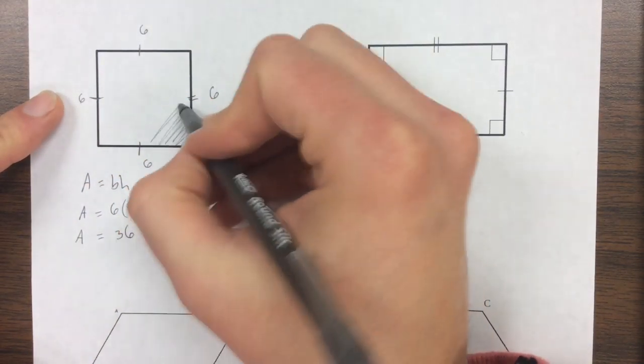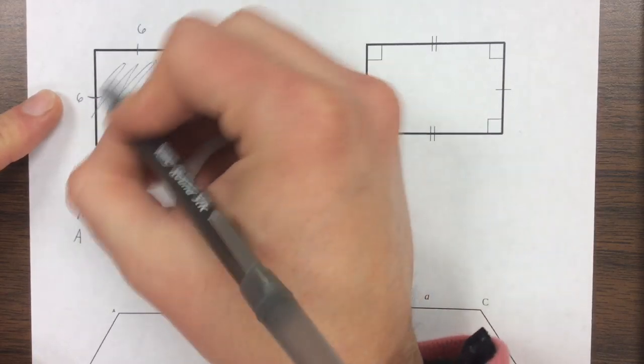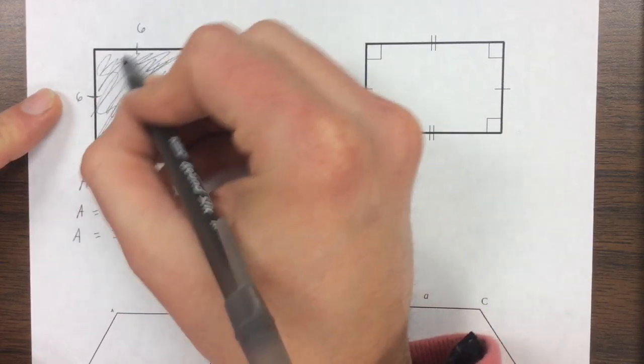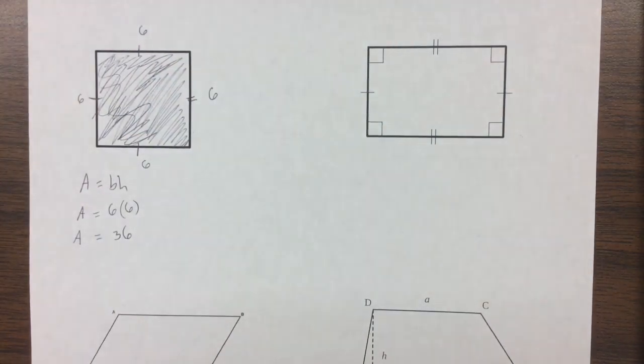And just to remind everybody, the area is the amount of something on the inside. Perimeter is the outside, but area is on the inside.